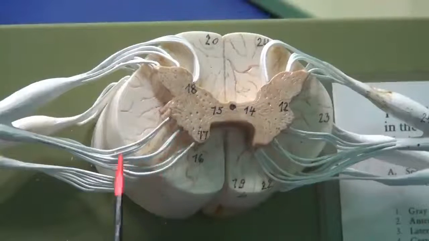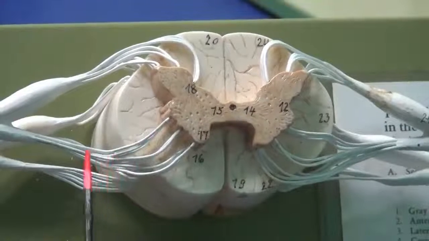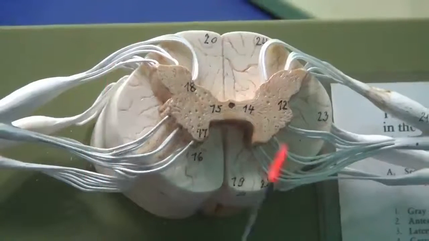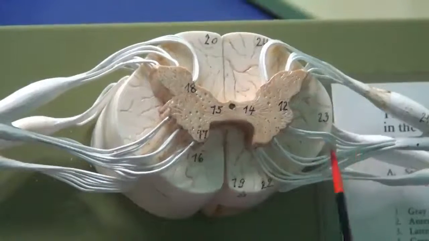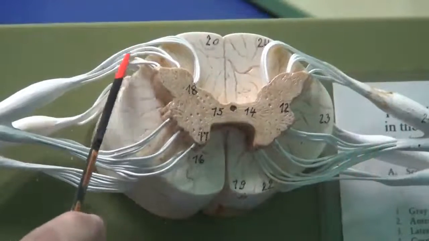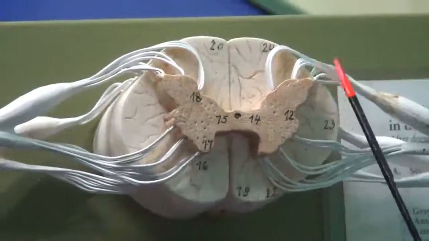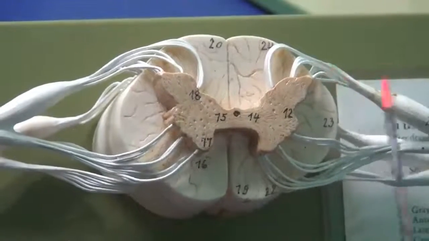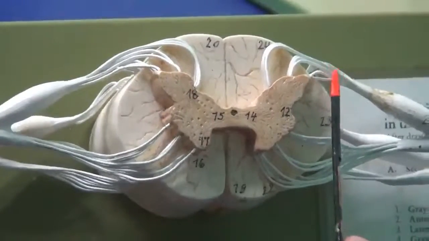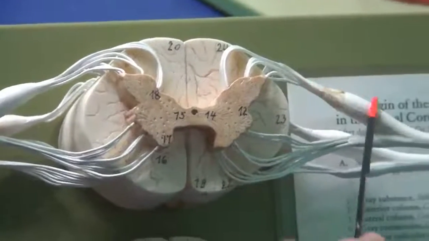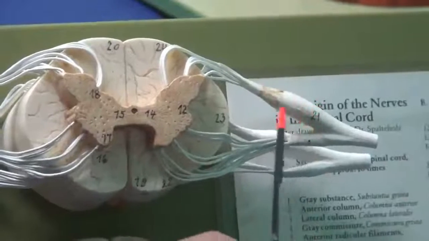Over here, these are the ventral or anterior rootlets. Okay, ventral or anterior rootlets. Here, dorsal or posterior rootlets. Okay, that unites to become the posterior root or dorsal root. And here is the dorsal root ganglion.